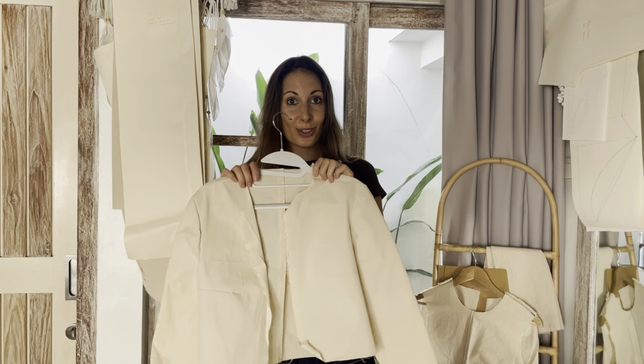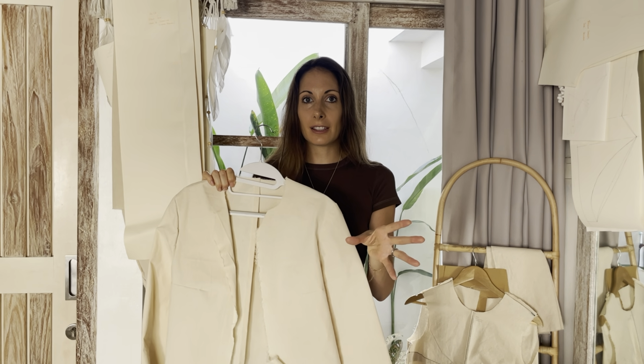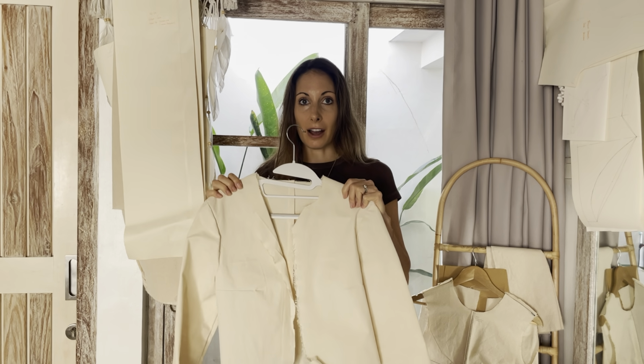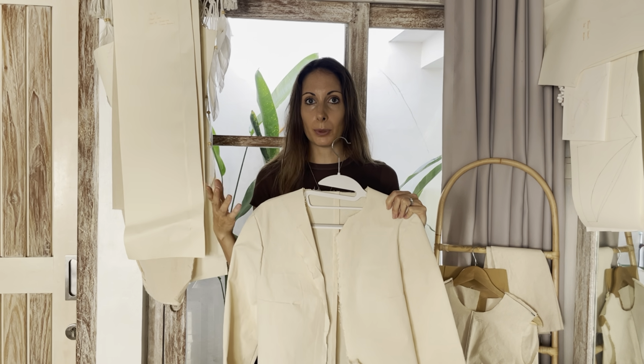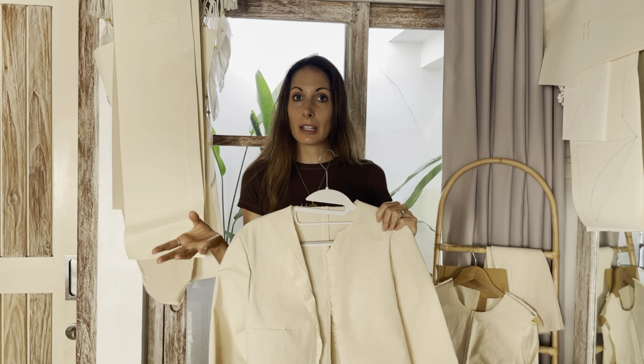So actually these two sleeves are different. So test one half first, decide if you like it, and then test the other half afterwards. Obviously this isn't possible with all toiles, but wherever it is possible, I really recommend doing one and then the other. And also sometimes you don't need to do both sides.